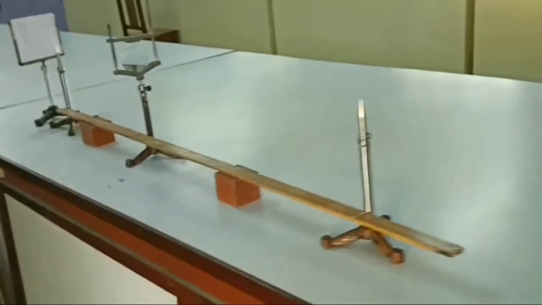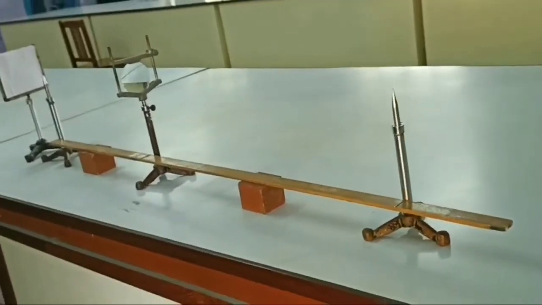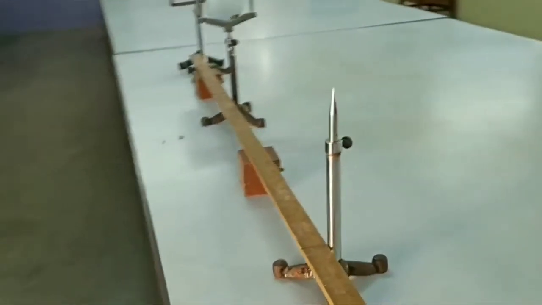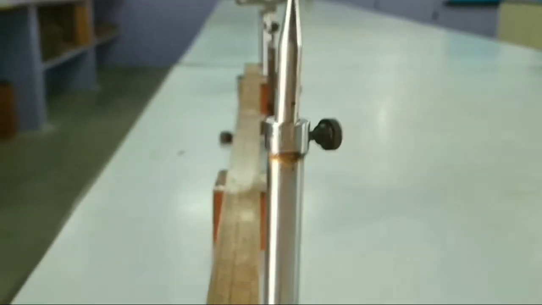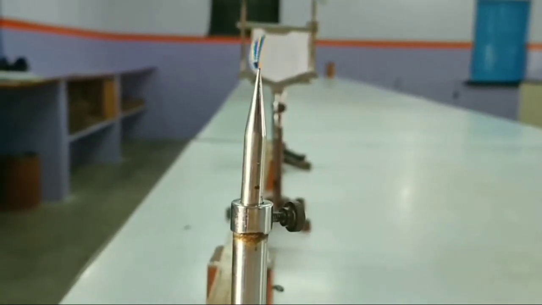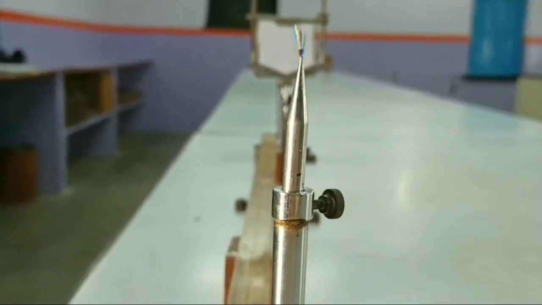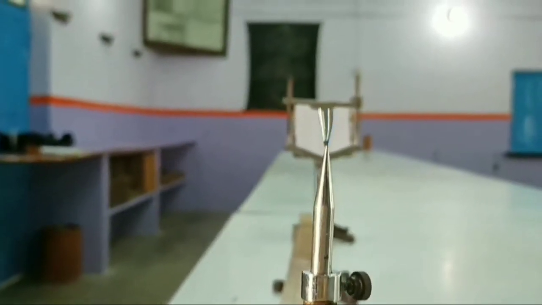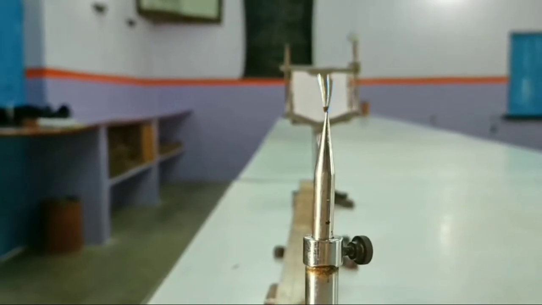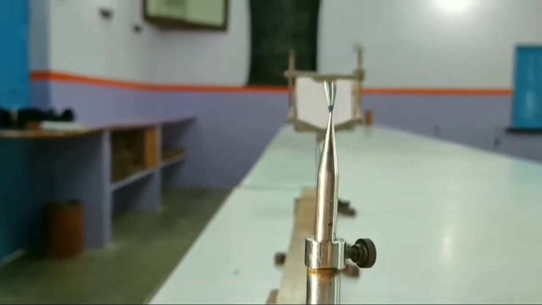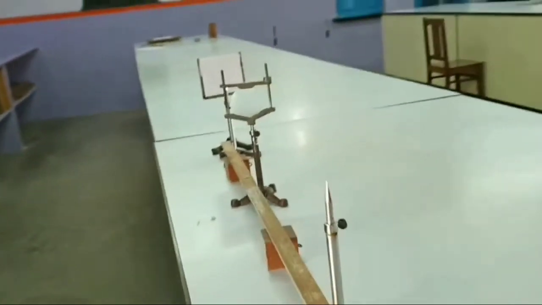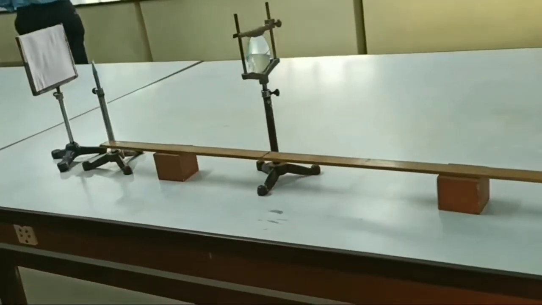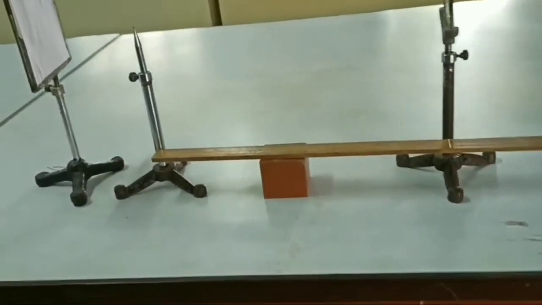The object pin, the convex lens and the image locating pin are set properly with no parallax. Let's observe. Here I find that the image locating pin and the real and inverted image obtained of the object pin are matching tip to tip throughout the range of the lens while moving eyes to and fro. Let's observe now the positions of these pins and the convex lens on the meter scale.